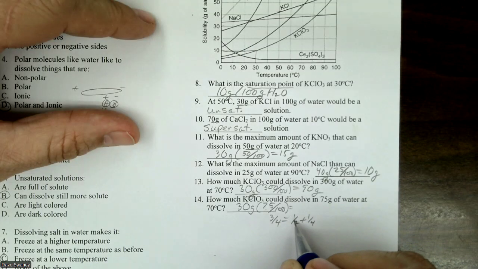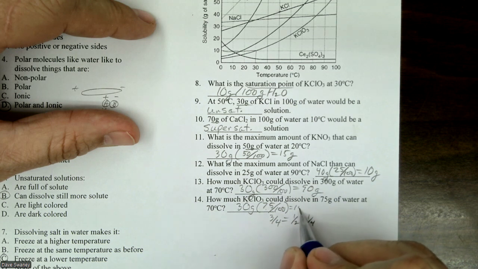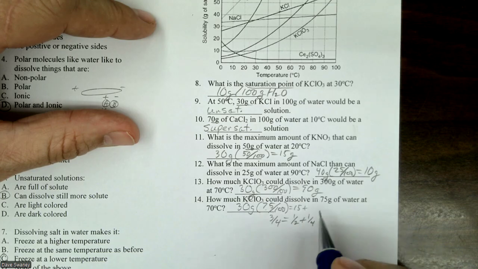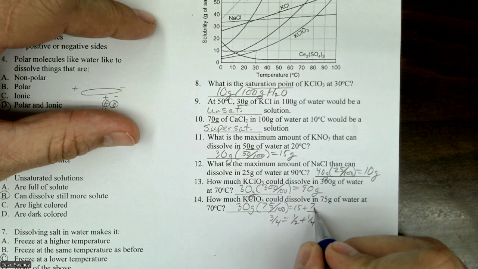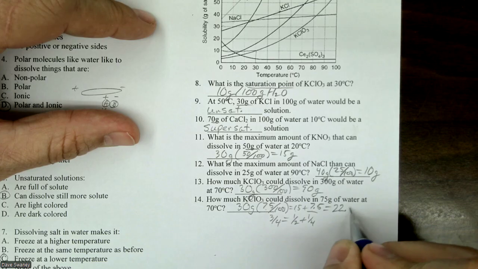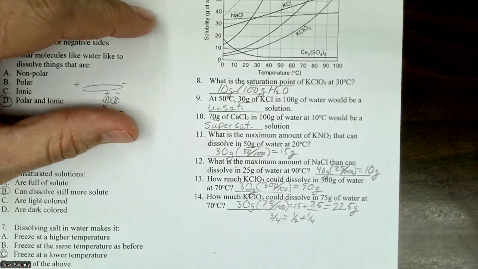So this will be equal to 1/2 of the 30, which is 15, plus, now the other thing to realize is that 1/4 is half of that. So 1/4 is half of that, which is 7.5. And when we add them up, we get 22.5 grams is what you could dissolve.